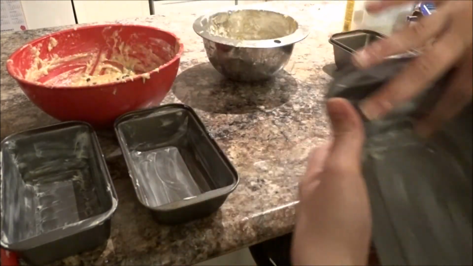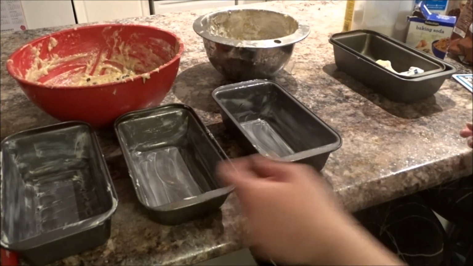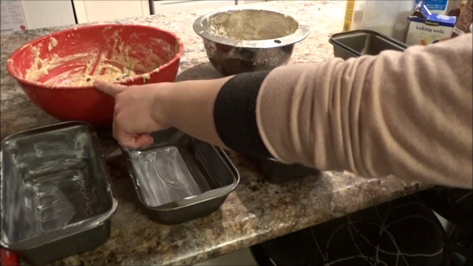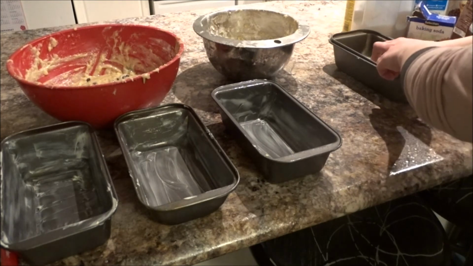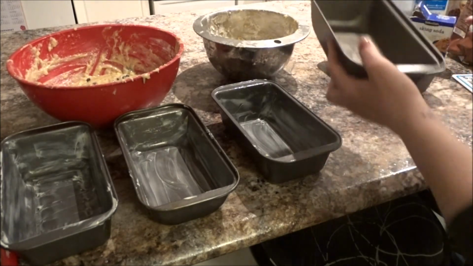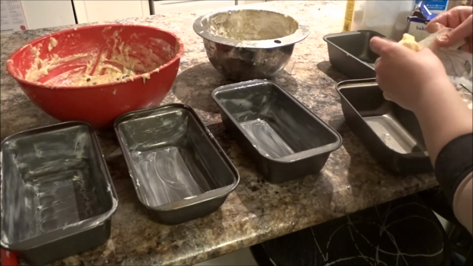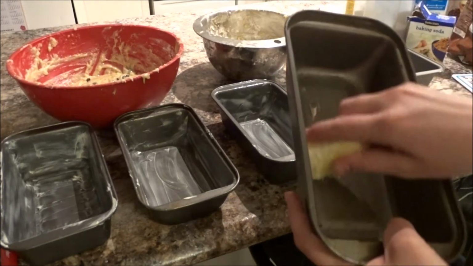There we go. Okay. So we need 2 for 1, which means we need 1 more. I'm just going to take that right out of the package. And we'll grease it up.